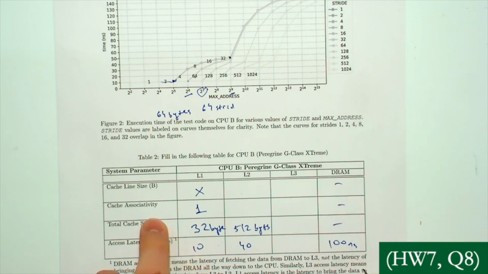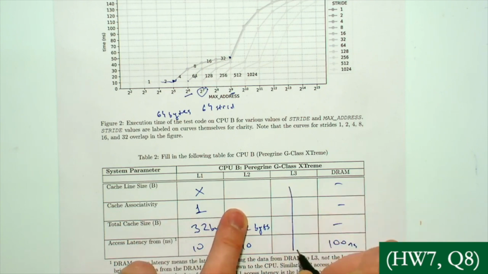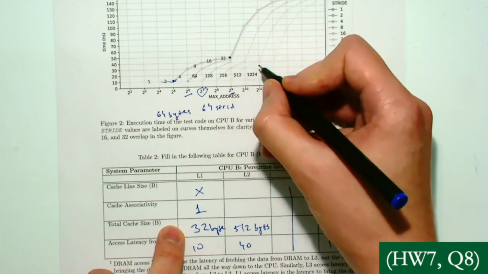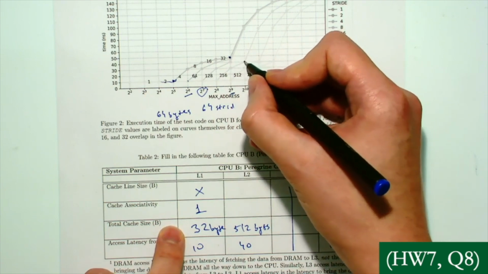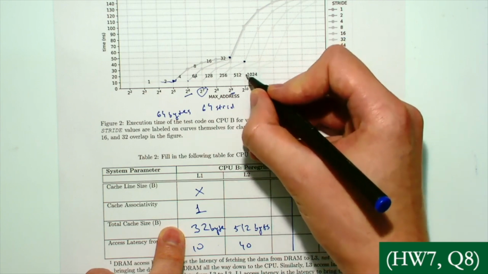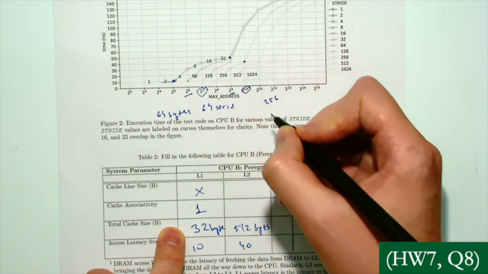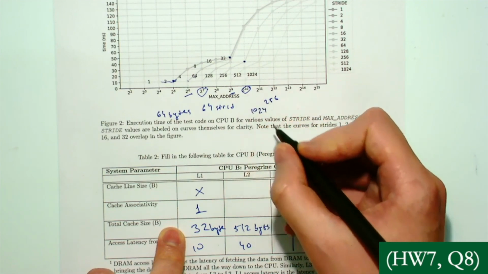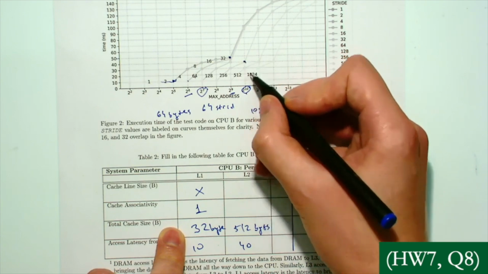For the associativity of the second level of cache, we can again do the same. We can look at this point over here, where for stride 256 and the max address of 1024 the latency is preserved, right?